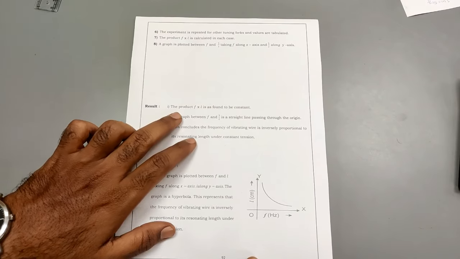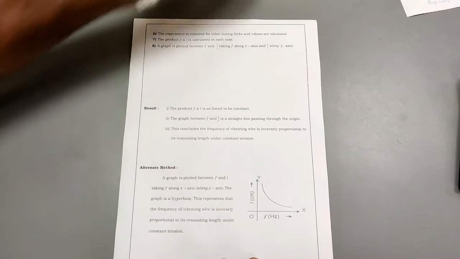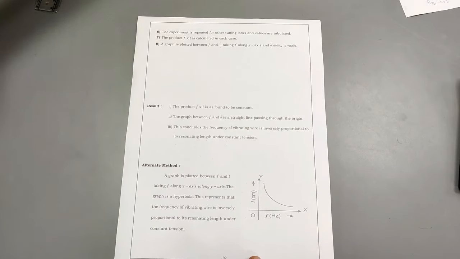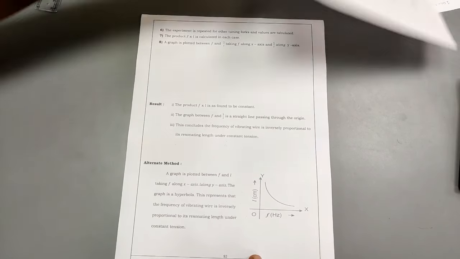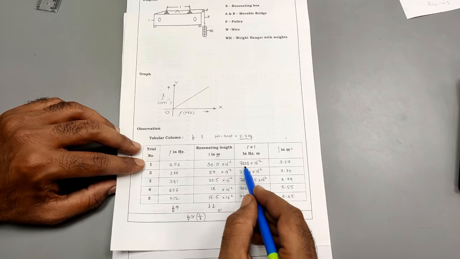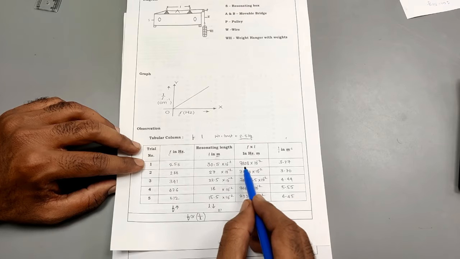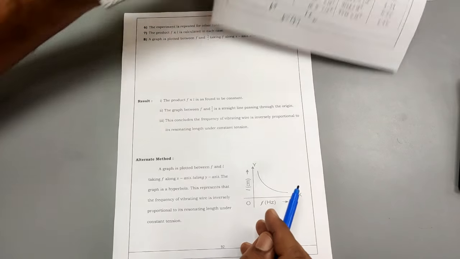See, the result is the product of F into L is found to be constant. Product of F into L. Look here at how much product of F into L you have got. So the product of F into L is almost constant. That means 78, 77, 76. So you have got almost constant values, 78, 76, 77 in this, right?